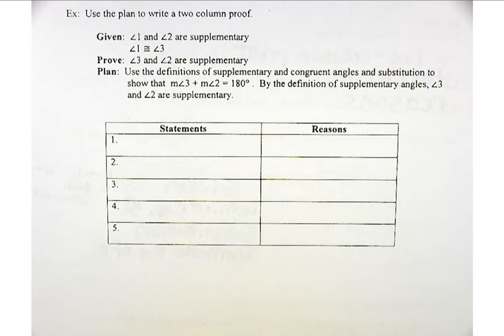If you guys need to, you can also have out your chapter 2 word bank. Your chapter 2 word bank gives you a whole list of reasons that you can use. Remember, your reasons have to be postulates, definitions, and of course your first reason is always what? Given. Your first reason is always given. And given is always the first statement's reason. Okay, so you guys should have that down.